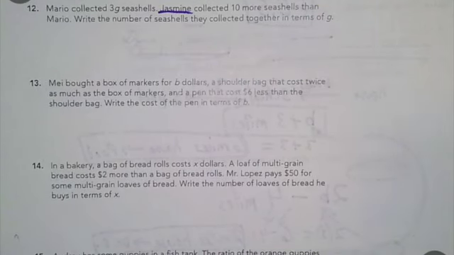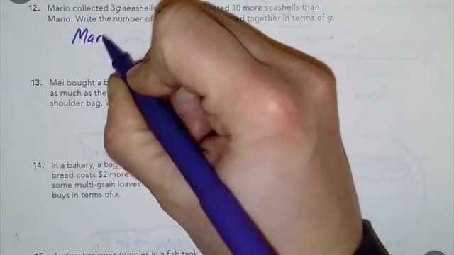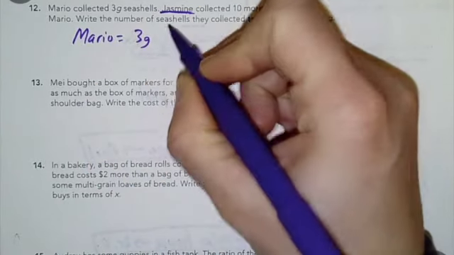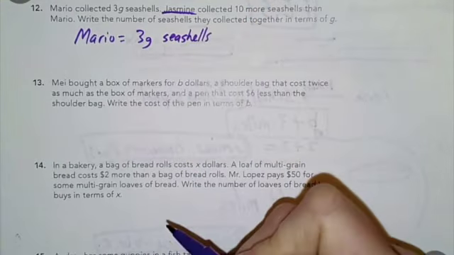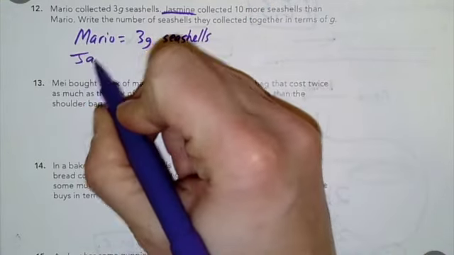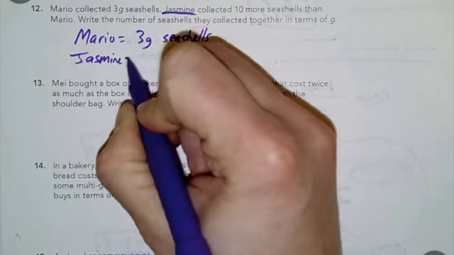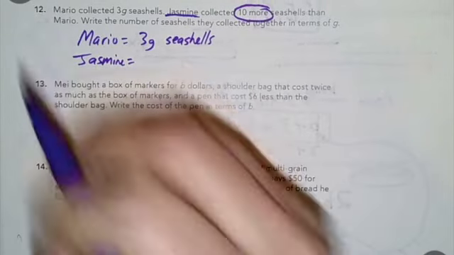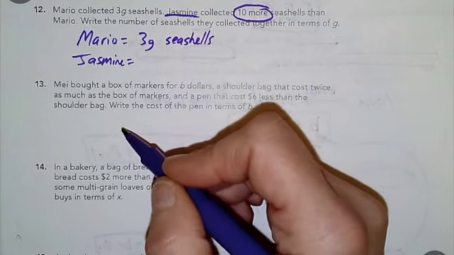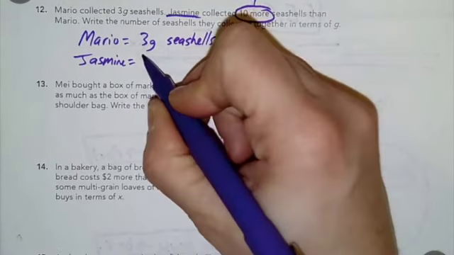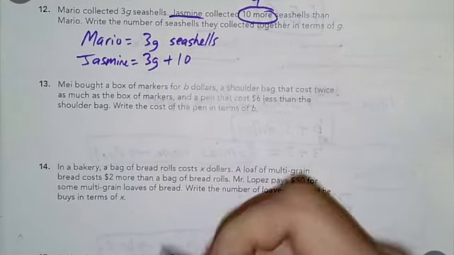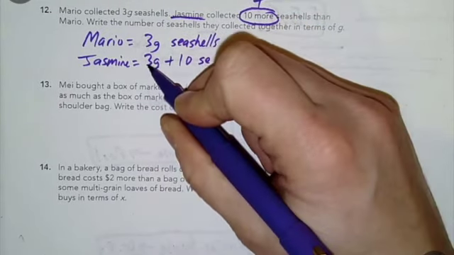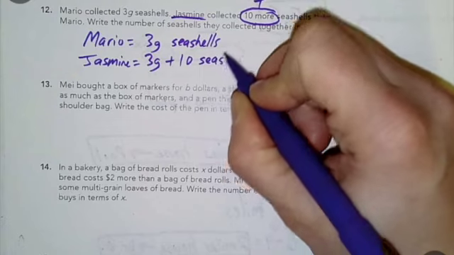So you kind of want to write down, what do you have, what do you know? You know that Mario has 3G, whatever that stands for. That's 3G seashells. And then what's Jasmine? She collects 10 more than Mario. So what's 10 more than 3G? 10 more means to add. But you have 3G, you just have to add 10 to that. This is apples and oranges. You can't combine it. So Jasmine collects 3G plus 10 seashells.